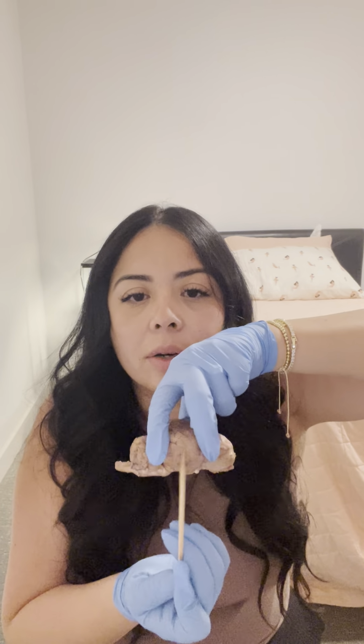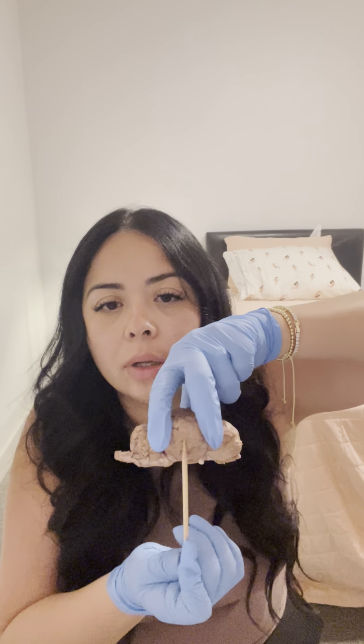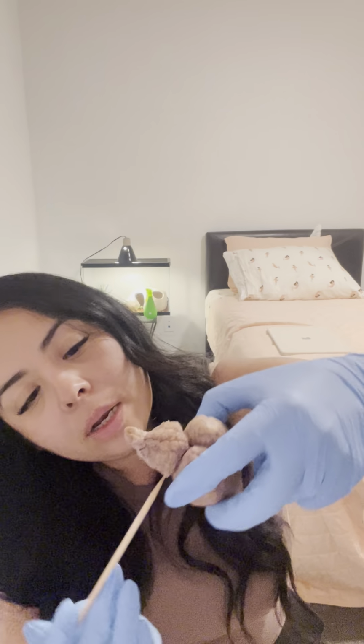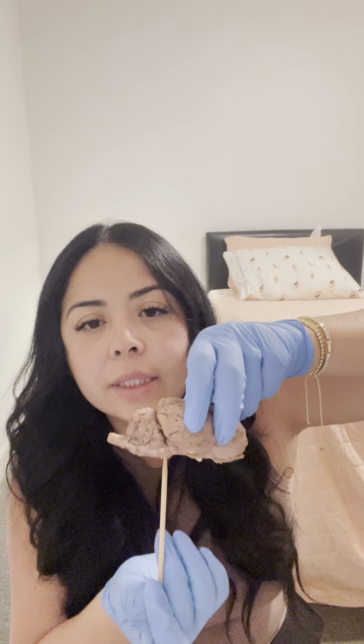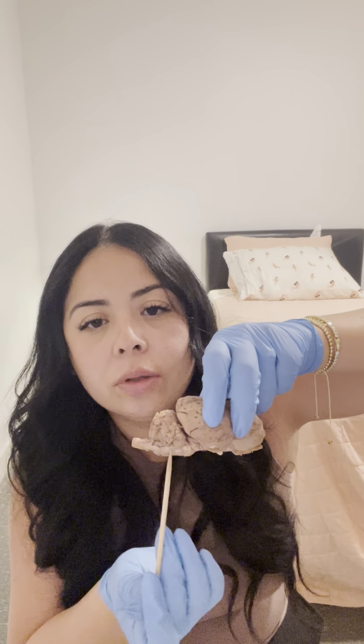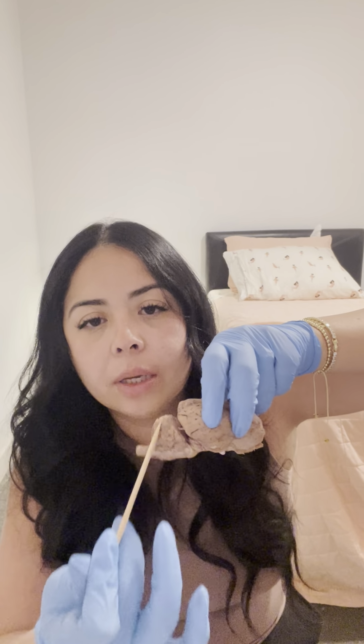And then we'll go ahead and do a lateral view. This here would be the temporal lobe. And then this part here, let me move my finger here, is the pons. The medulla oblongata, the spinal cord, and the cerebellum is up here, this one here.